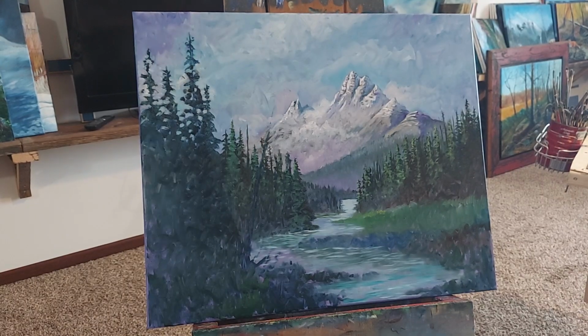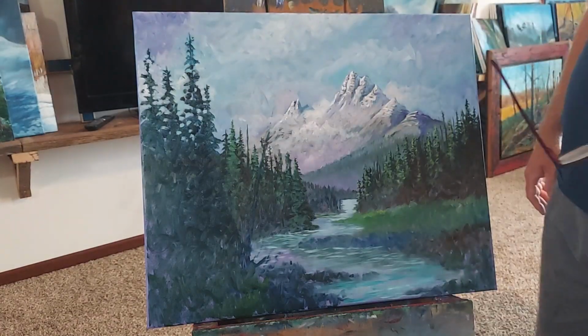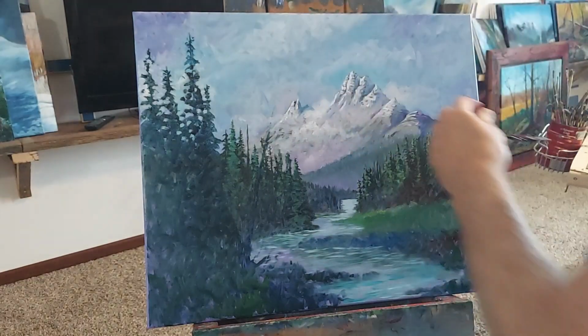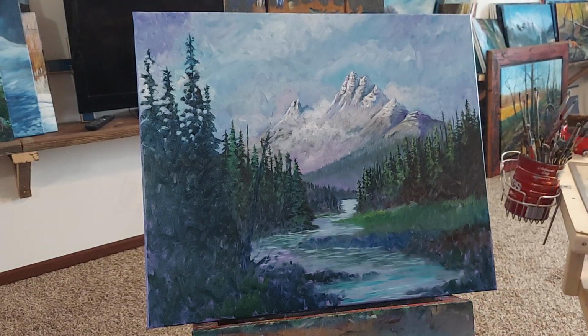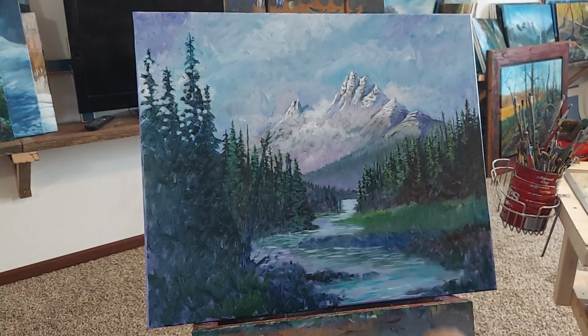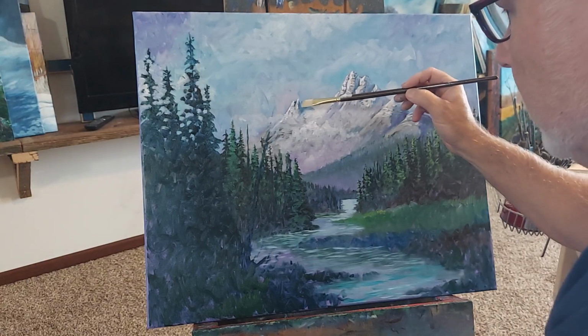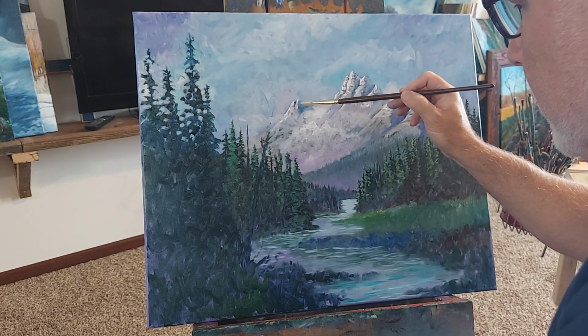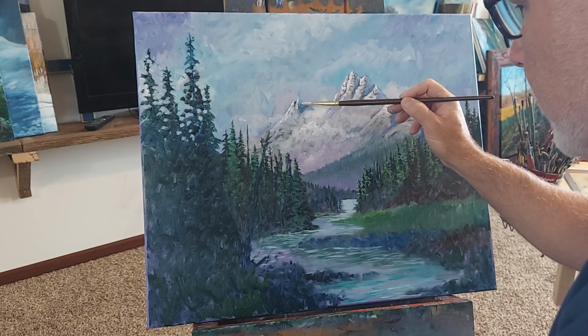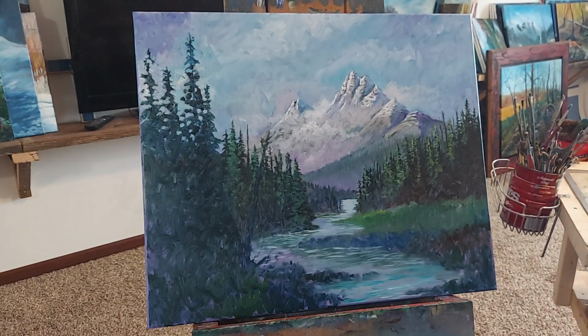Now, one thing I'm noticing when I step back and look at it is I don't want my peak, the mountain peaks, to get too redundant. So I think I'm going to change the shape a little bit on this one. So let's make that more rounded a little bit.